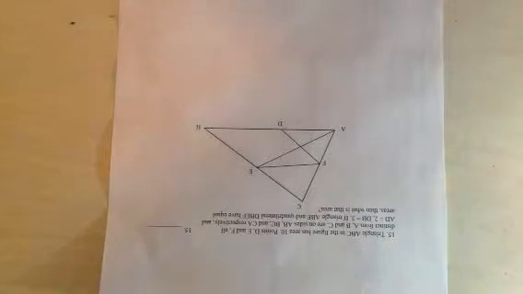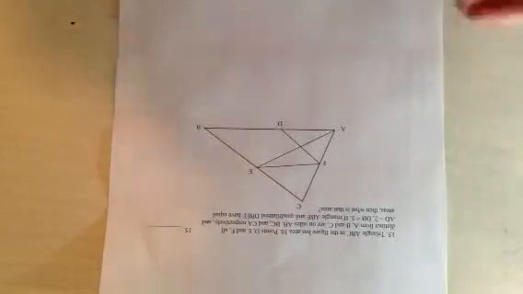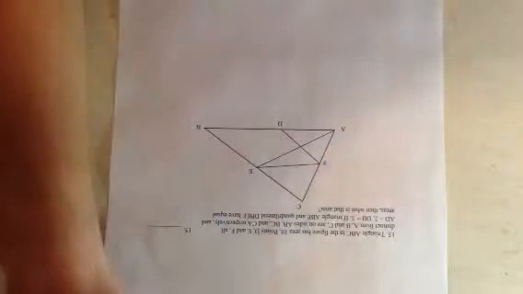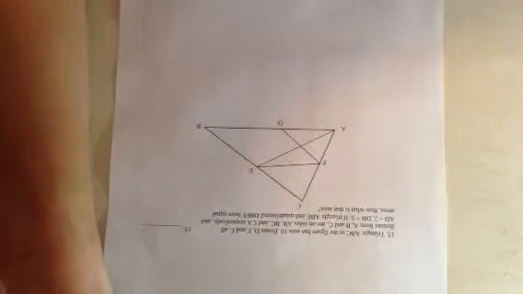Okay, so the next problem is 15, and I'm just going to write it right on the paper because it already gives us a diagram, so why not use it? This one was a little bit tricky, but once you figured out the trick to this, it wasn't terribly difficult.